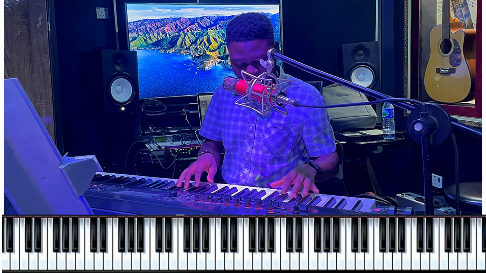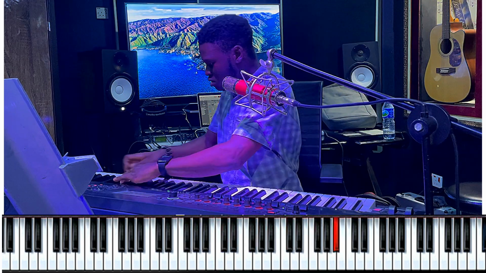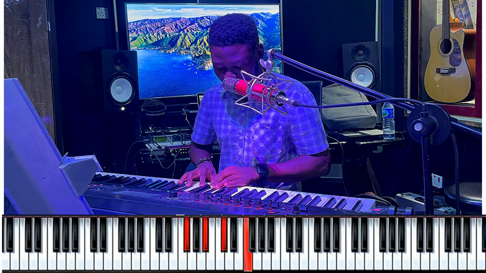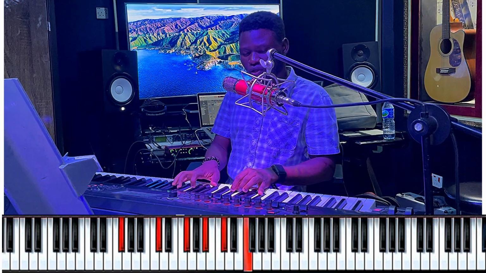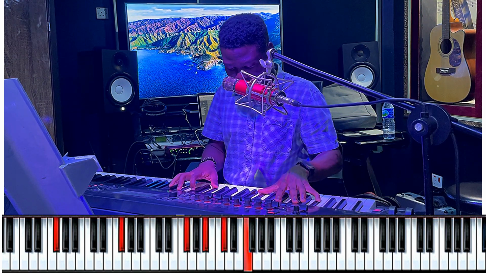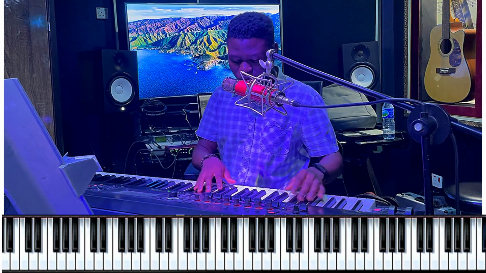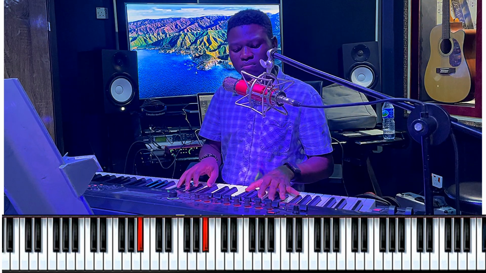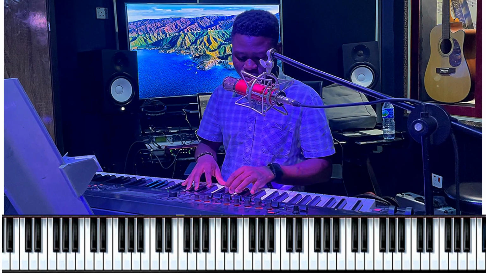I can pick this for "Nobody's Greater". Why did I choose this? Because this is a major seventh, on F sharp. So I can pick this for "Nobody's Greater".